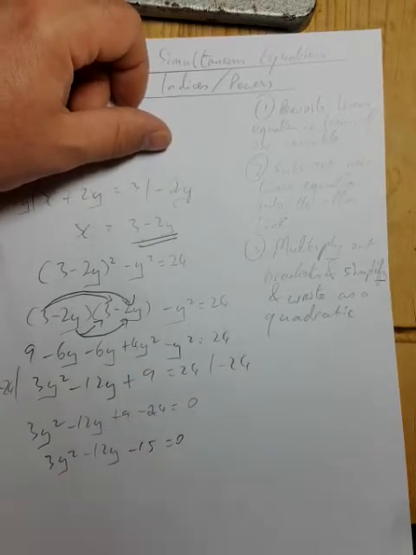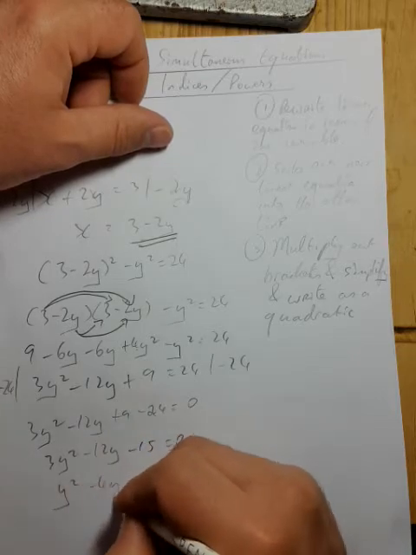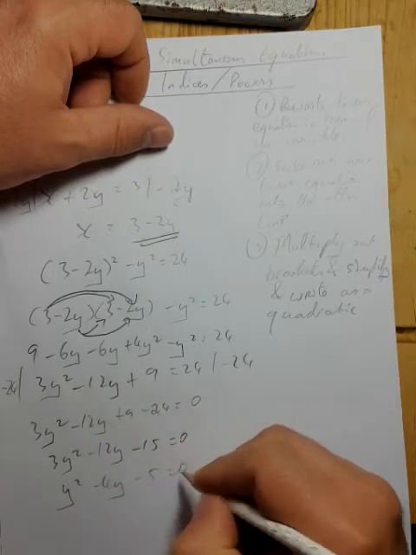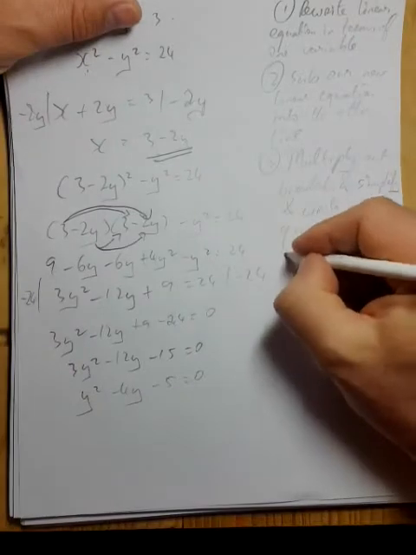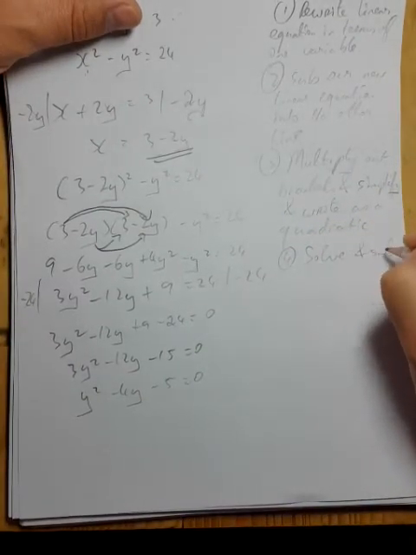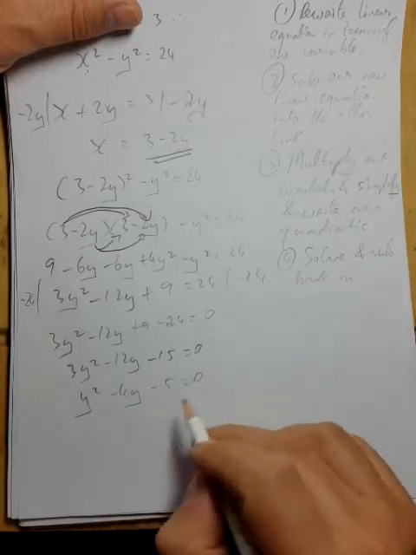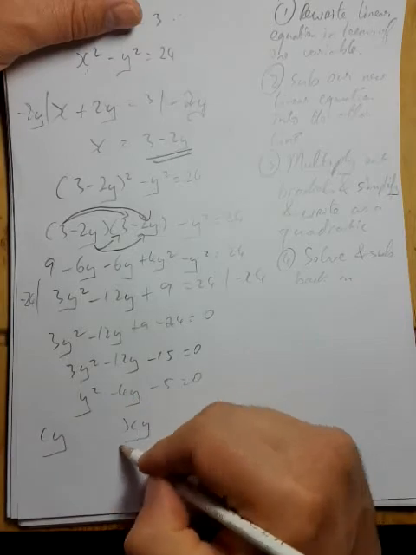And now we're going to start solving for this. First thing I would do is divide this whole thing by 3. So we get y squared minus 4y minus 5 is equal to 0. And now, step 4, solve and sub back in. So you have a quadratic here, folks.